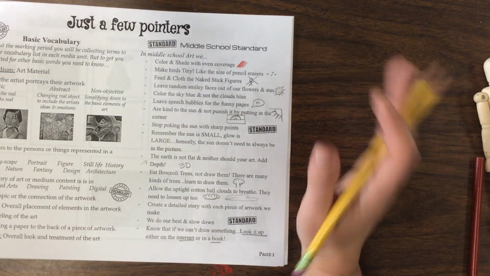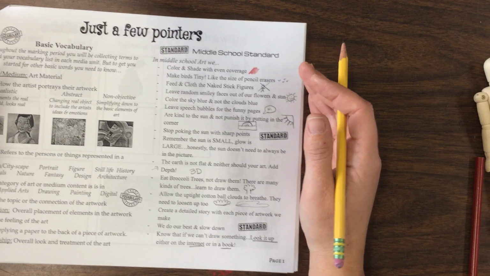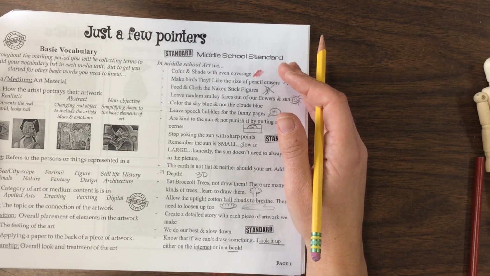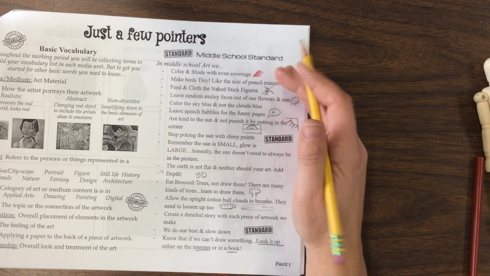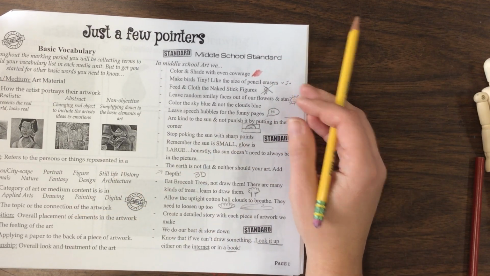All right, so just a few pointers. Make sure you come back to these, okay? Because they're definitely ones that you're going to use. Things that I'm going to point out if I see, okay? And words that I'm going to use. All right? Okay.